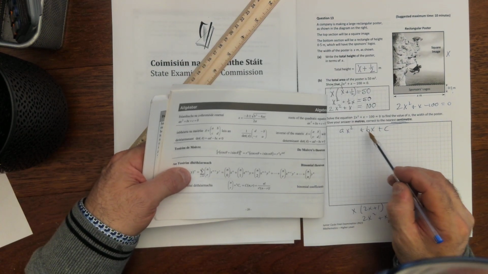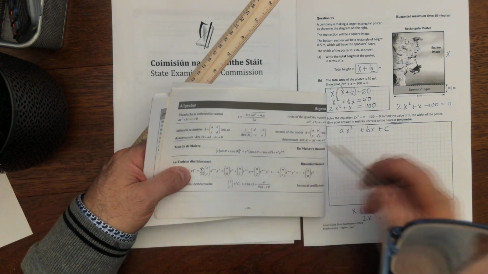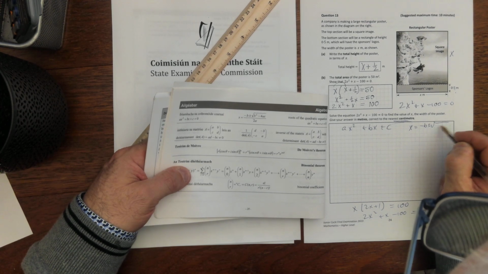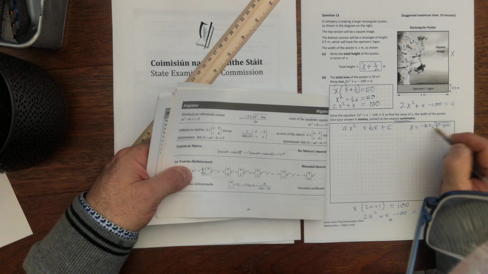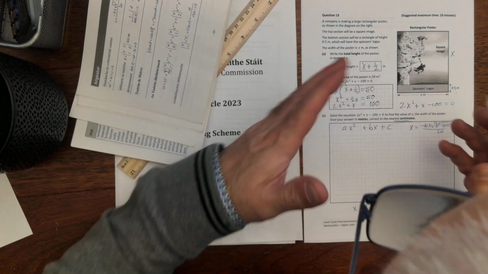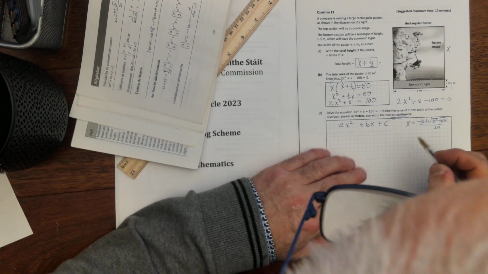So you have ax squared plus bx plus c, and then you have your formula that says x is equal to minus b plus or minus the square root of b squared minus 4ac all over 2a. Now you can put values in the calculator, but I'm just going to write it out because it's probably what we're going to see in the marking scheme.